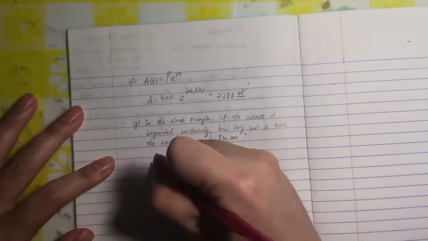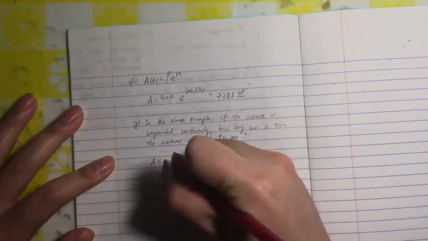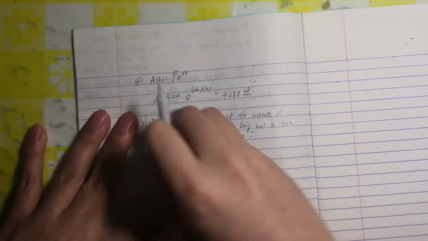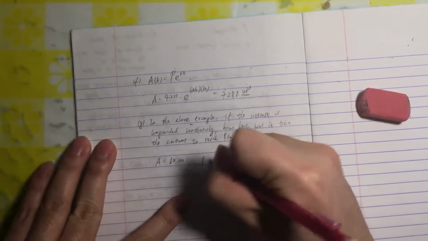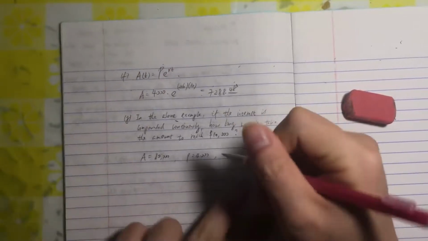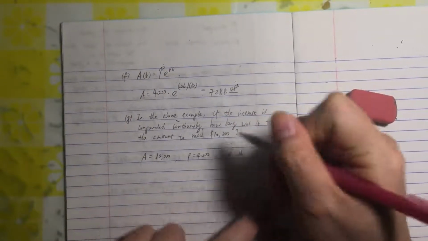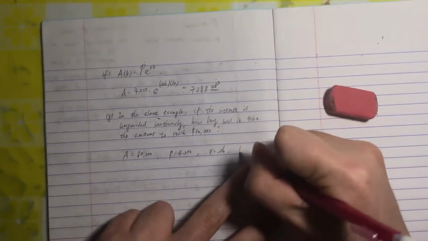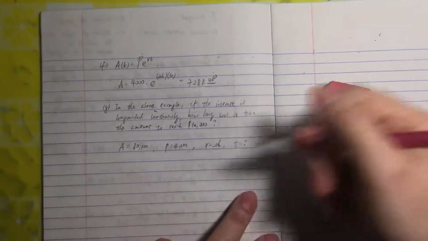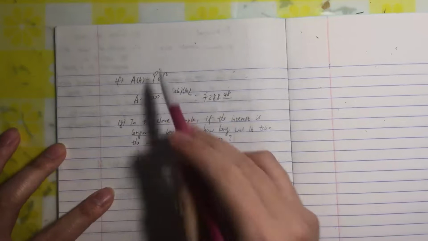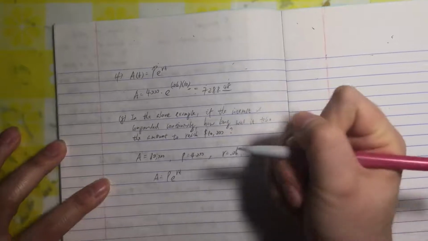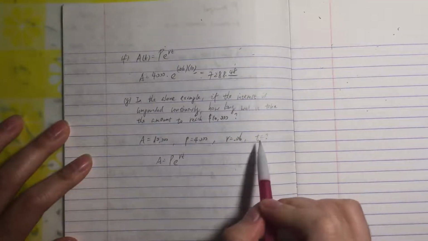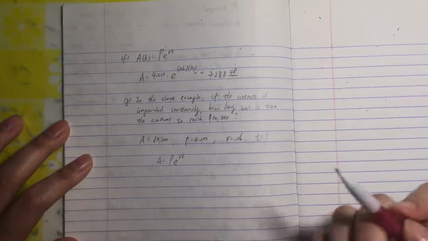Now here we know that the amount is 10,000. Principal stays the same. Principal is 4,000. Annual interest rate is 6%. We're looking for t, the time. How long will it take for the amount to reach 10,000? Since it's compounded continuously, we use this formula: amount equals the principal times e to the power of rt. Plug in the numbers and solve the equation for t.